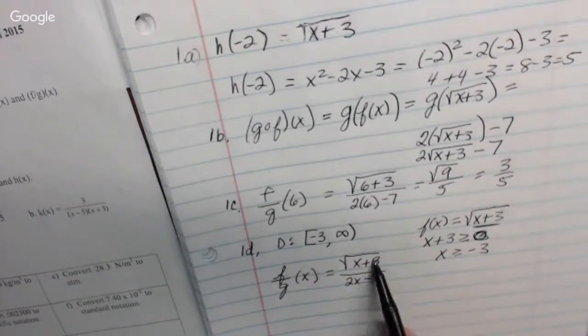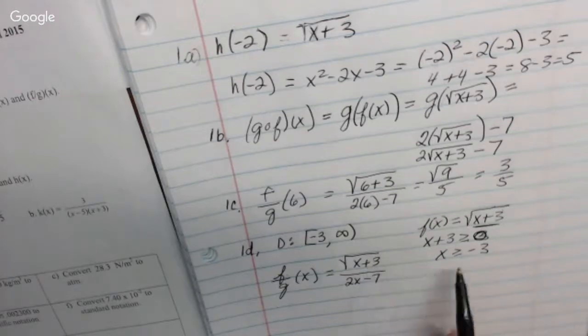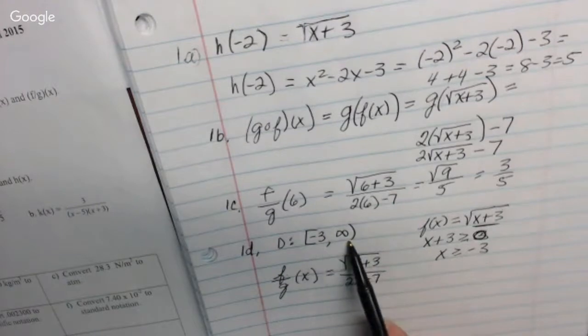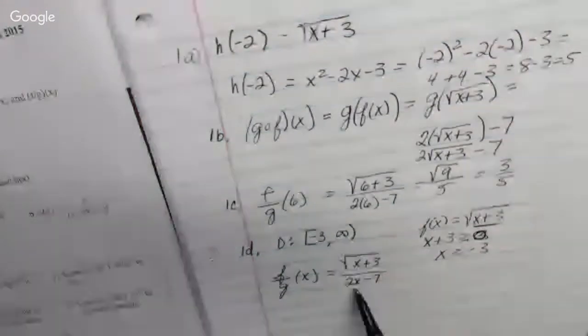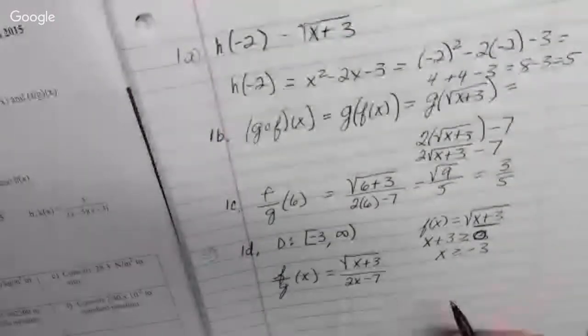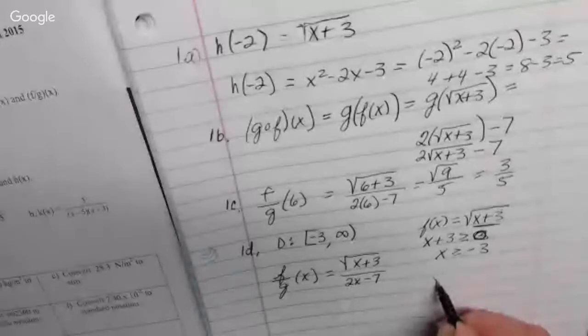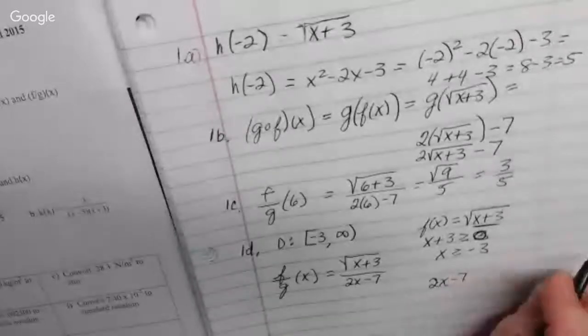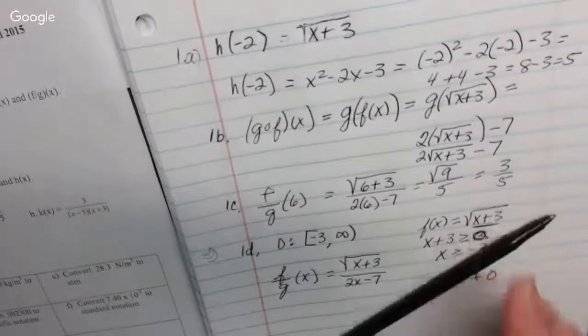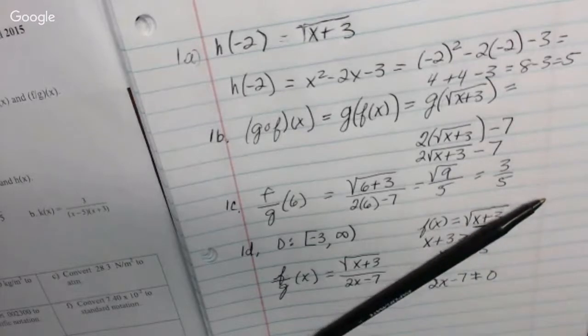We have two issues here. The square root cannot have a negative, and we've already calculated that. So that's this, or in interval notation, this right here. But this cannot be 0. You cannot divide by 0. That becomes an undefined number. So we are also going to calculate 2x minus 7 is got to be not 0.